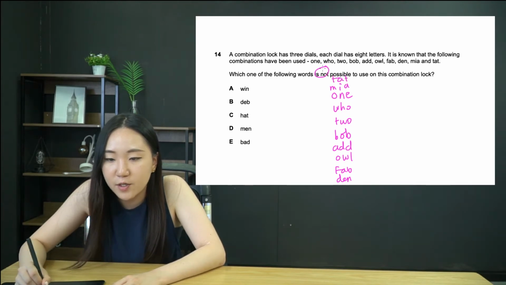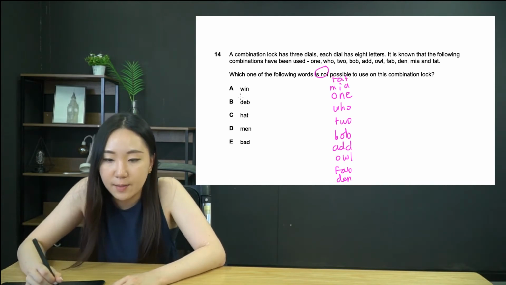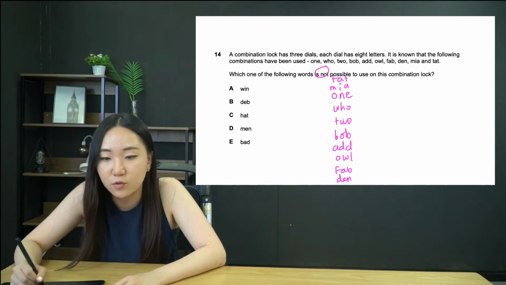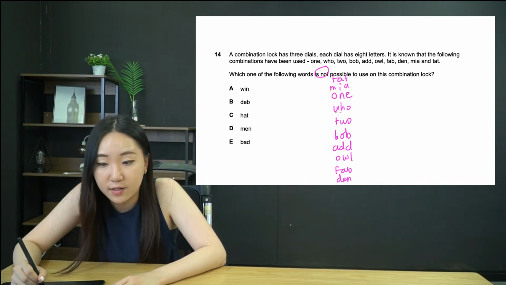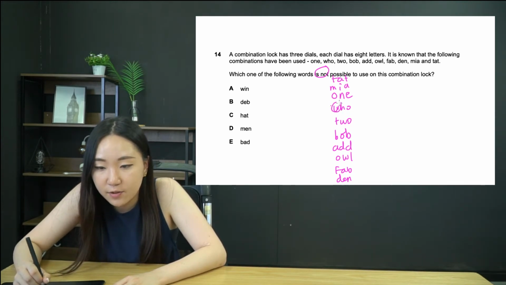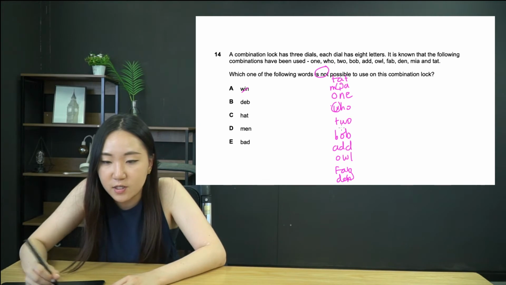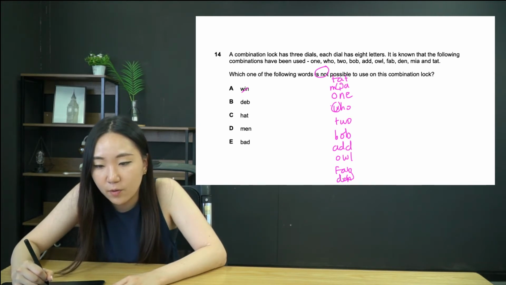Okay, now I need to know which one is not possible, right? That basically means this order cannot be possible. So either W is not available in the first column, I isn't available in the second, or N isn't available in the third, okay? Here I can see W, I can see I is up here, and I can see there is an N, so that one is definitely doable. I'll just go through them one by one exactly the same way.